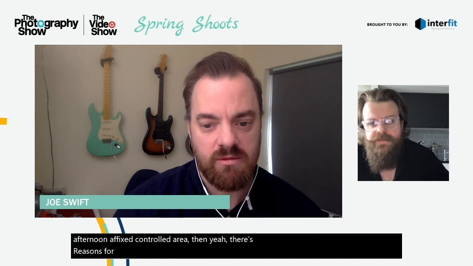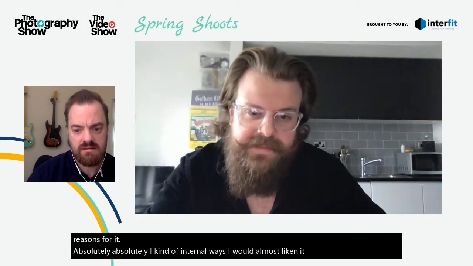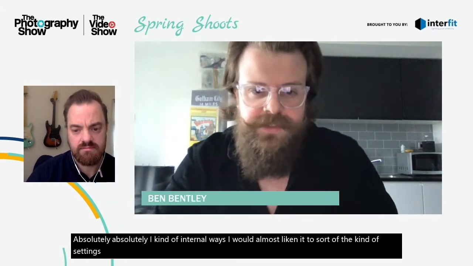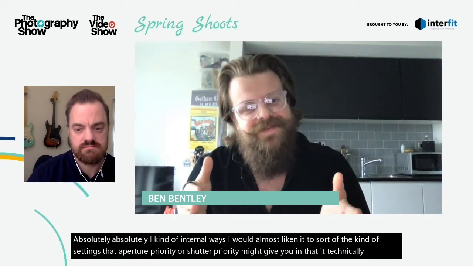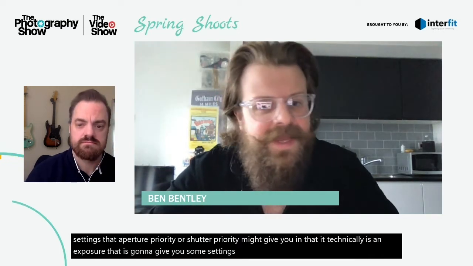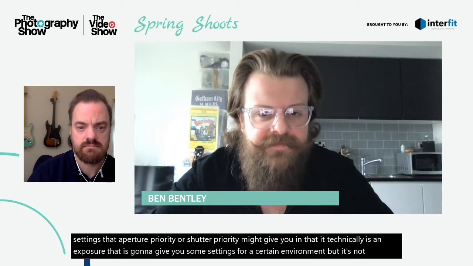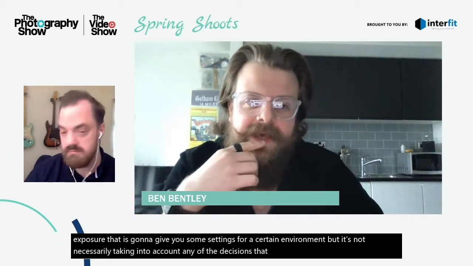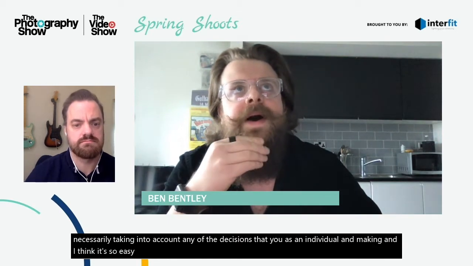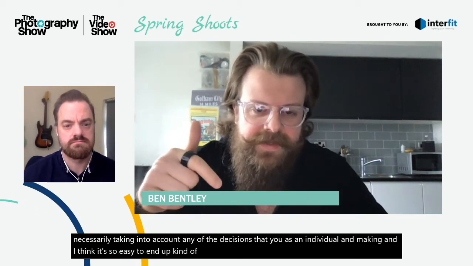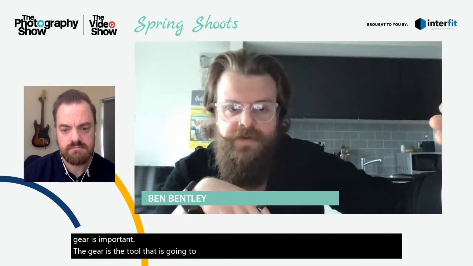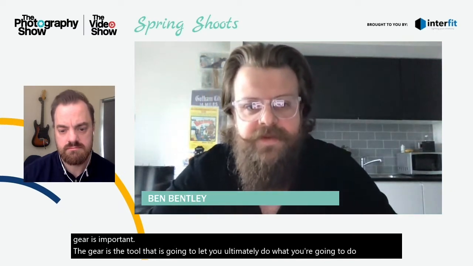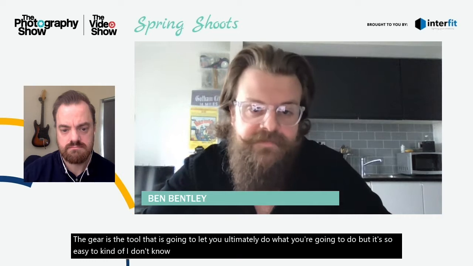But I would almost liken it to the kind of settings that aperture priority or shutter priority might give you, in that it technically is an exposure that is going to give you some settings for a certain environment, but it's not necessarily taking into account any of the decisions that you as an individual are making. And I think it's so easy to end up ignoring the part that you do play, because obviously the gear is important and the gear is the tool that is going to let you ultimately do what you're going to do. But it's so easy to reduce the input of the individual and those choices that you're making.